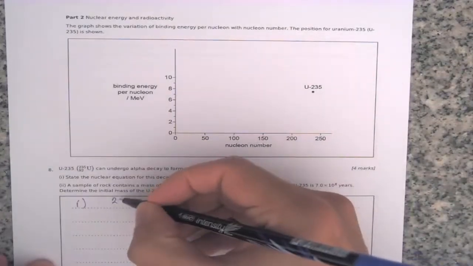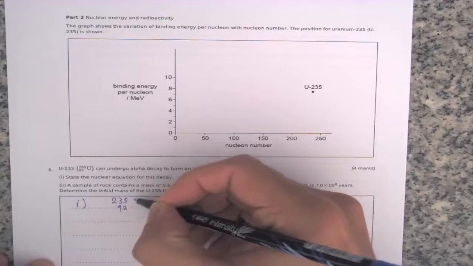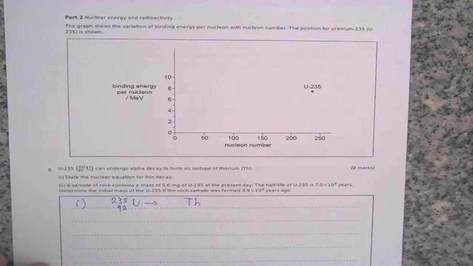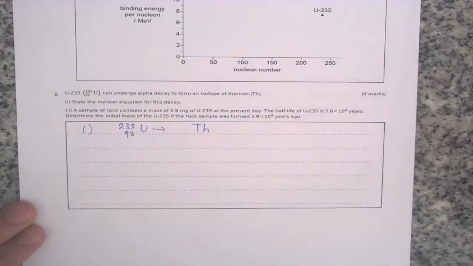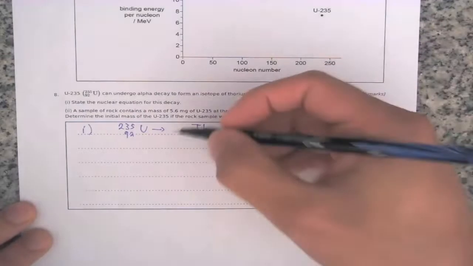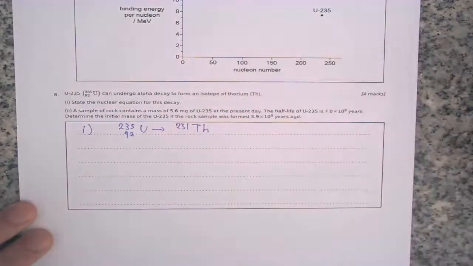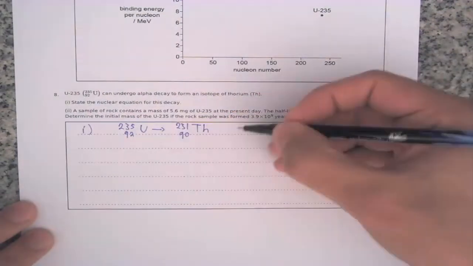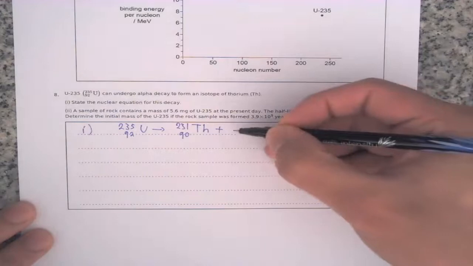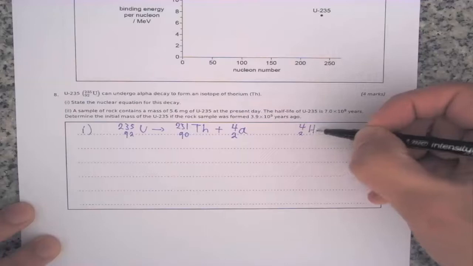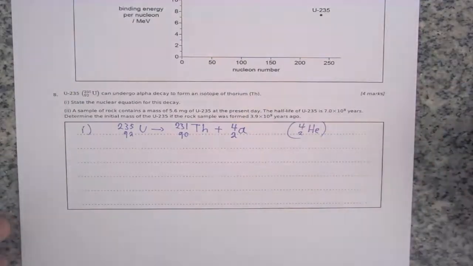We already know 235, 92 uranium. It will go under alpha decay, it will create an isotope of thorium. Now, alpha decay, of course, is an alpha particle or a helium particle. So it has 4 nucleons, so it's going to be 231. And of course, 2 of them are protons, so it's going to be 90 here. Plus, of course, the emitted particle, the alpha particle. Even if you don't write helium here, it is acceptable. And this is the equation for the decay.